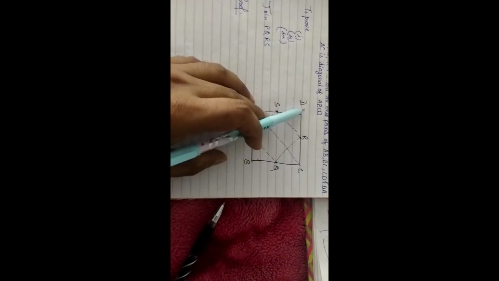In triangle ACD, S is the midpoint of AD and R is the midpoint of CD.